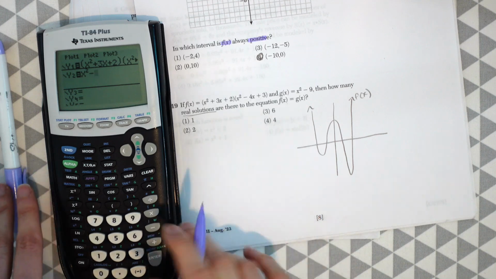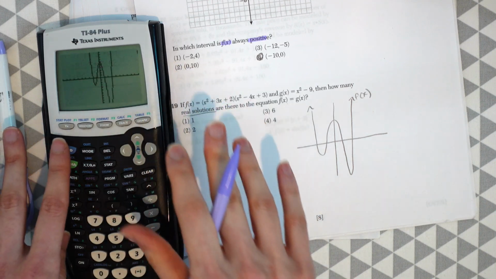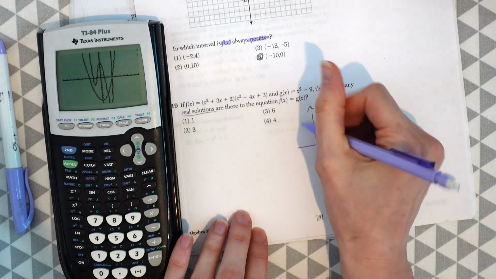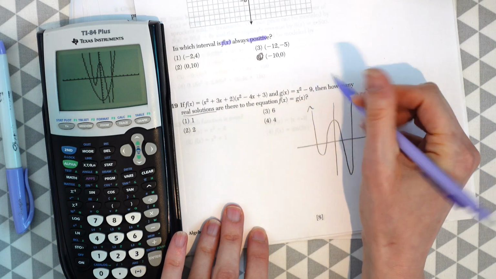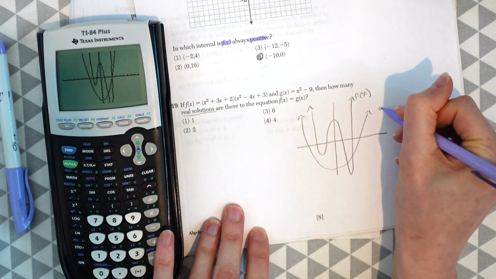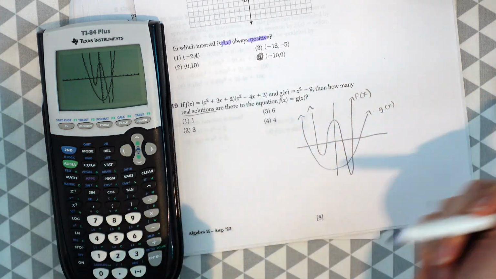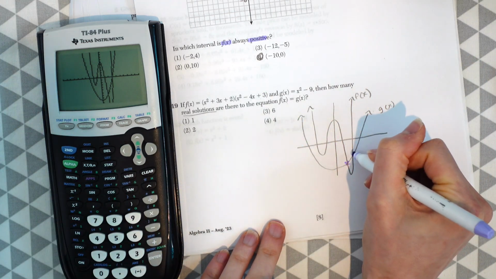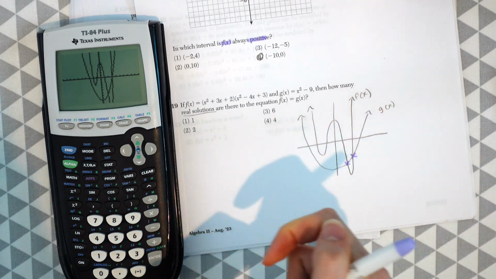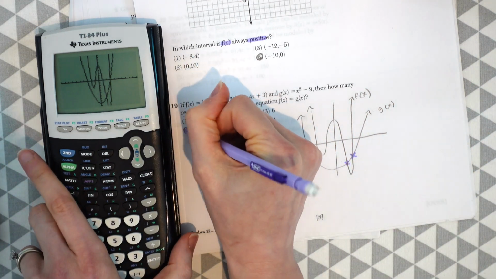And now let's graph g of x, x squared minus 9. And that looks something like this. You can see that these two graphs intersect at 2 points. So that means there are 2 real solutions. Choice number 2.